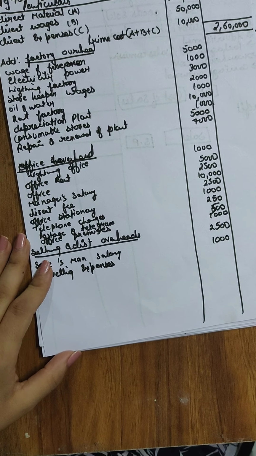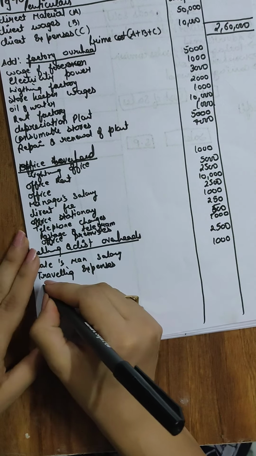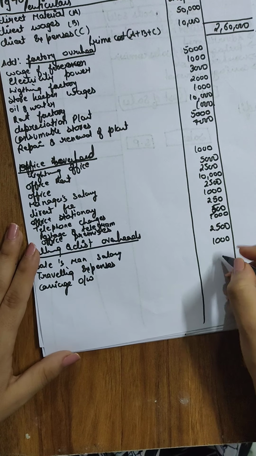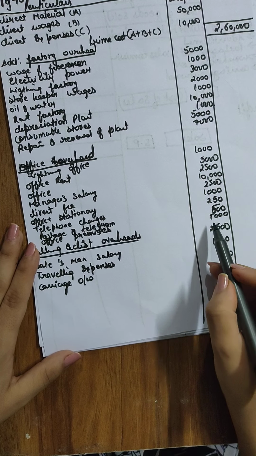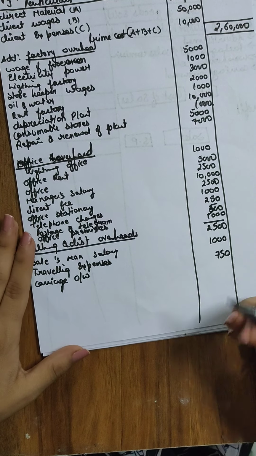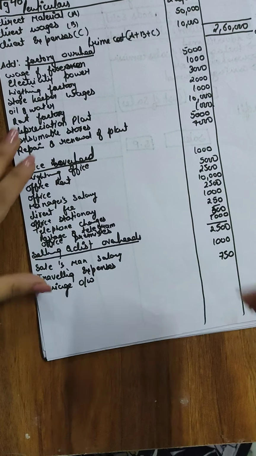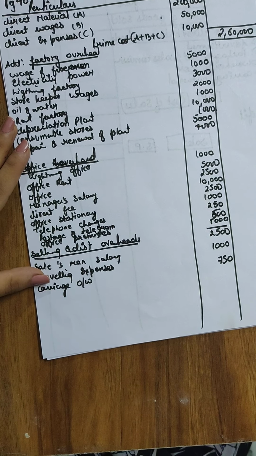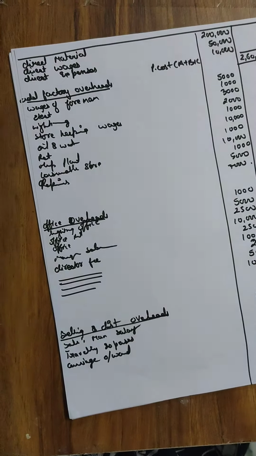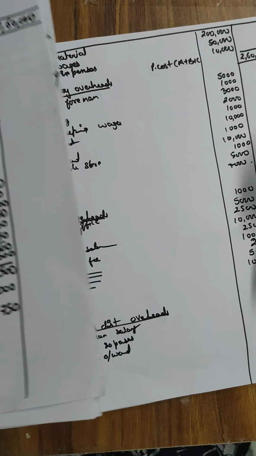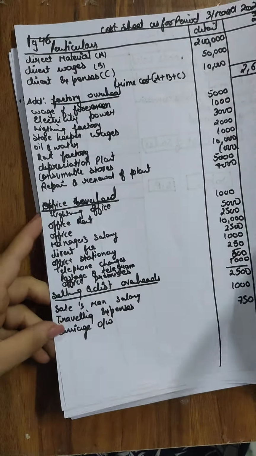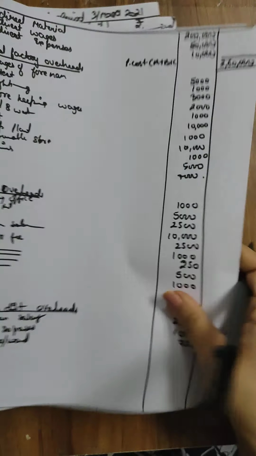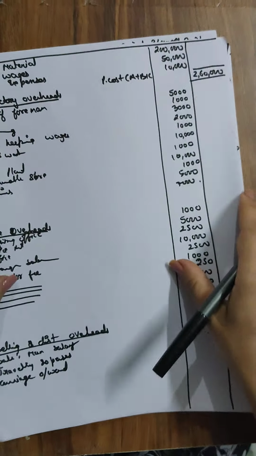Next thing given to us is carriage outward, 750. So carriage outward is going to come under the selling and distribution. It will come as 750. Then apart from it, many other things are given, like transfer to reserves, which is again going to be under the head of office overheads. We have reached the transfer to reserves, but because I was short of space, I have drawn this question again on the other page. So we are going to begin over here.